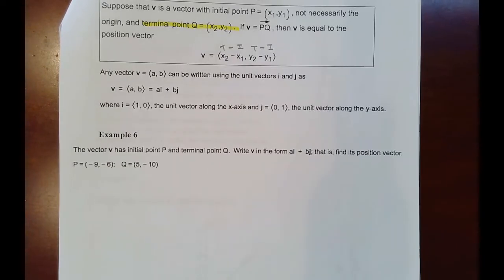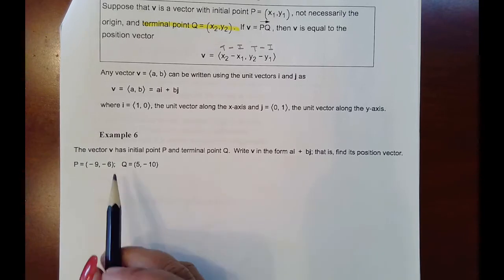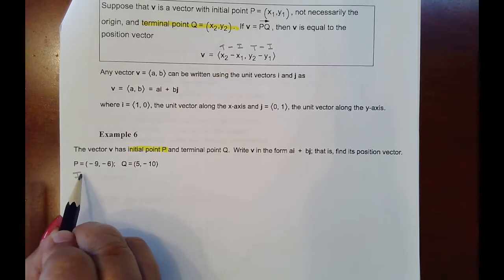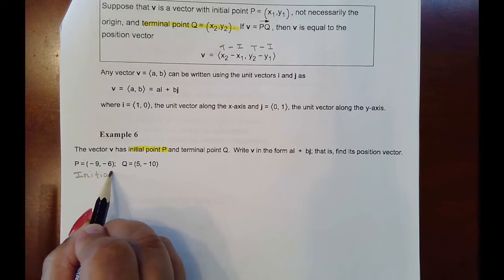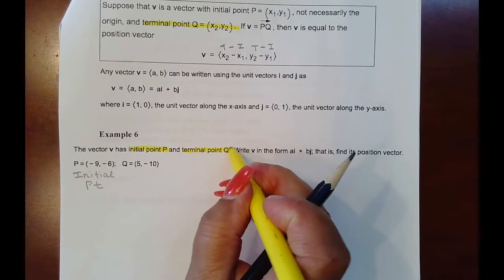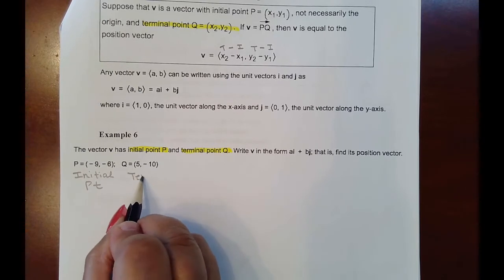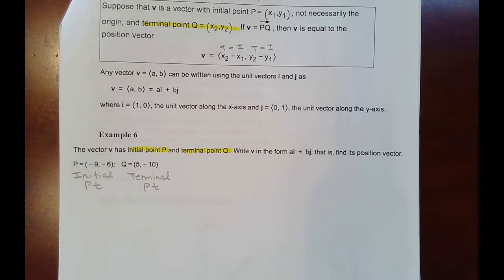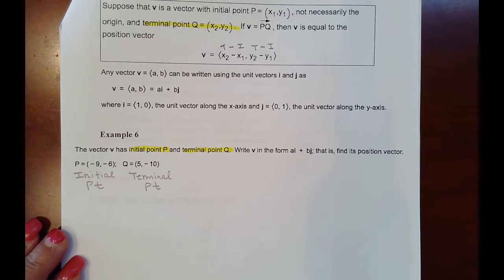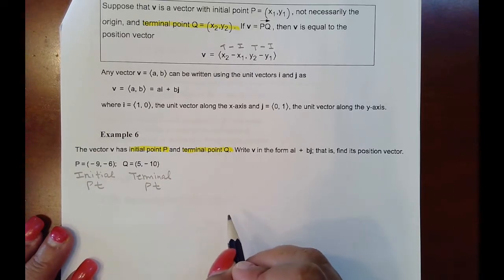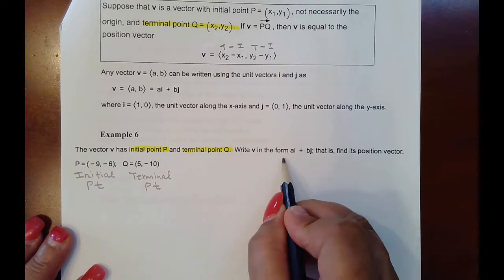And so that's what you're doing here. Someone has to tell you what the initial and the terminal point is, or indicate it on a diagram. So it says here in this problem that the initial point is P. These are your initial coordinates, initial x, initial y. And then it says that Q is the terminal point. Okay, so we're going to turn this now into a vector, and we're going to give it in ij form, just like it says right here.